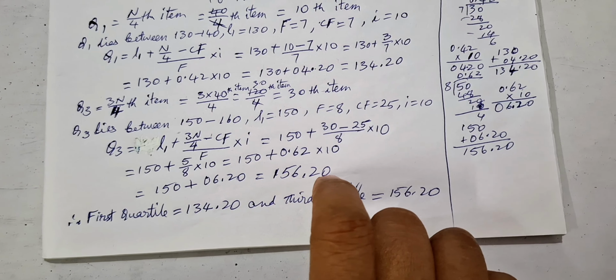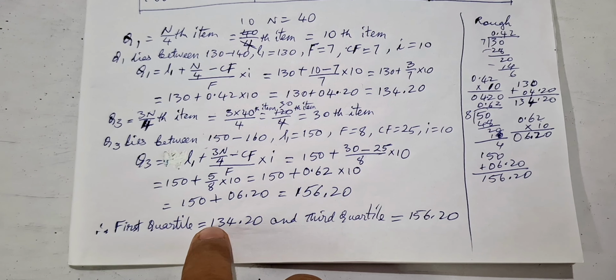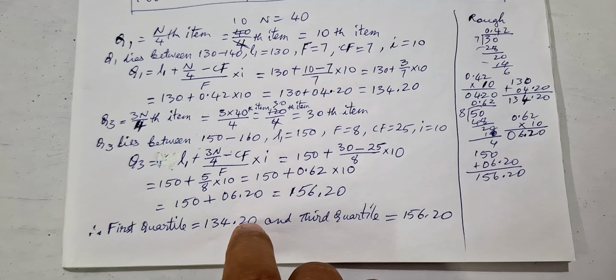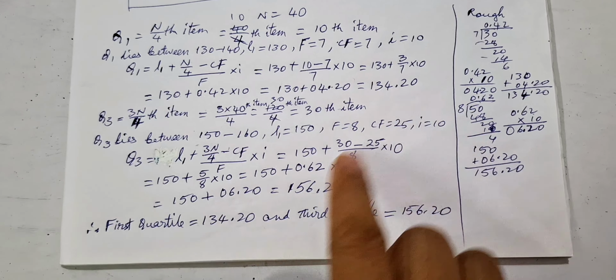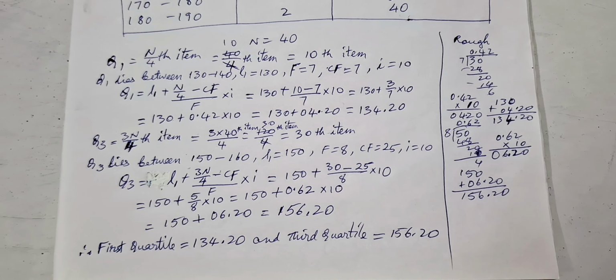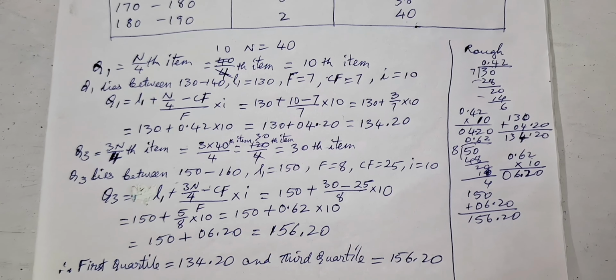So we can write, therefore, first quartile is equal to 134.20 and third quartile is equal to 156.20 here. Okay, so this is how we will be solving this answer.